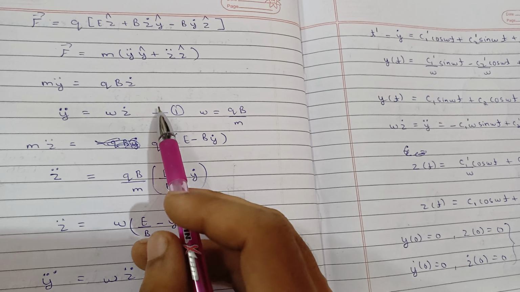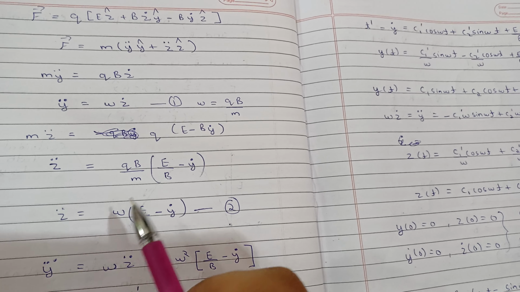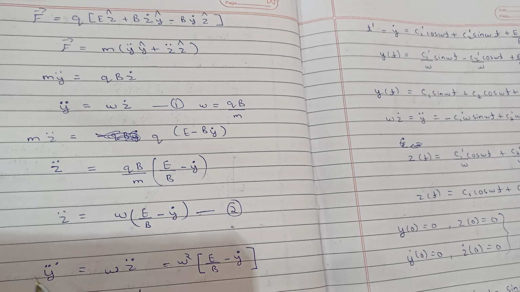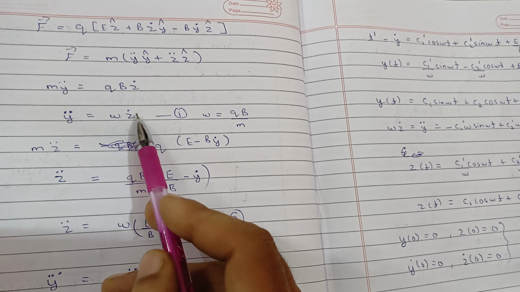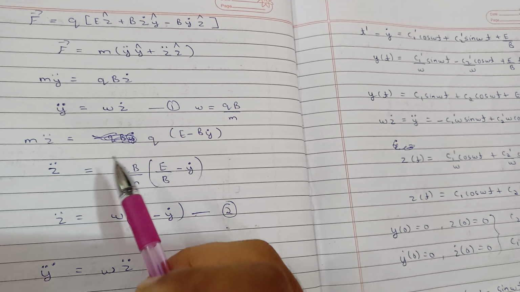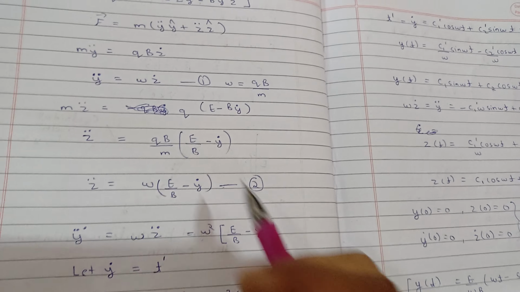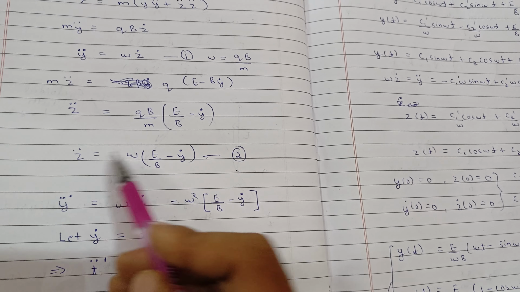Now we need to solve these equations 1 and 2. So these are two differential equations which we need to solve. First, to solve this, let's substitute the values. If we take the third order derivative, y triple dot will give you omega z double dot, and we can substitute z double dot in this. Then we'll get a single equation that we have to solve. So let's take the derivative, y triple dot equal to omega z double dot. Now substitute the z double dot value here.